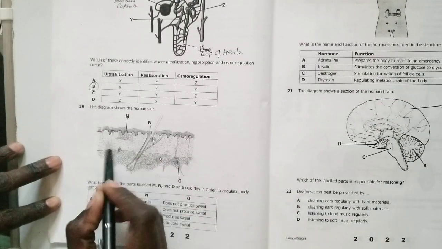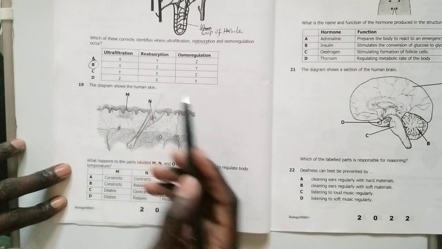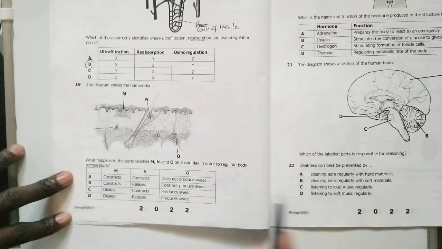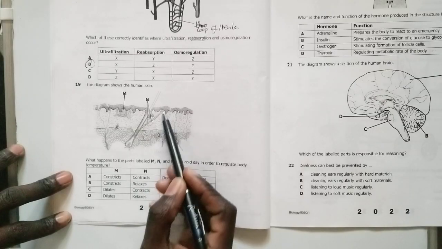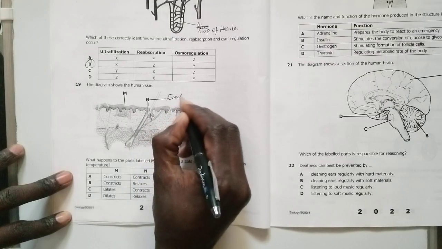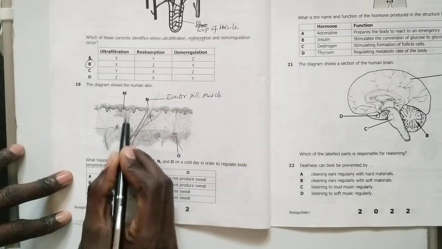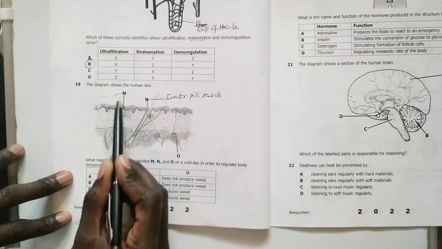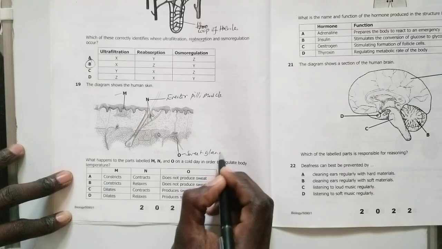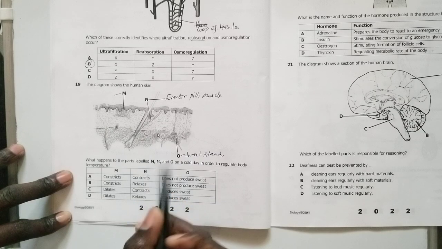All right. Then if you notice there, this is the structure of the skin. It says the diagram shows the human skin. So you should be able to identify parts that make up the human skin. So this is the sweat gland O. This is the erector pili muscle that raises the hair up or down. Then these are blood vessels that we're having there, M, and O is representing the sweat gland. If you remember, there are sensory neurons that you have there and all sorts of things.